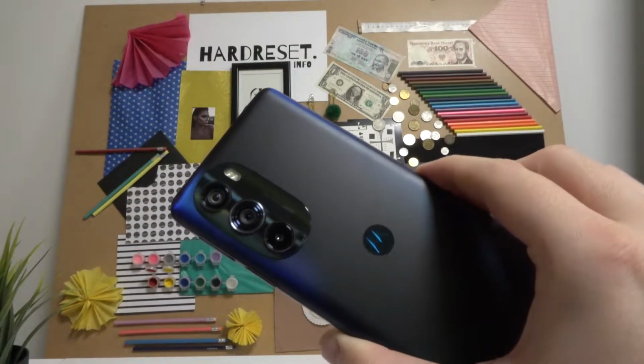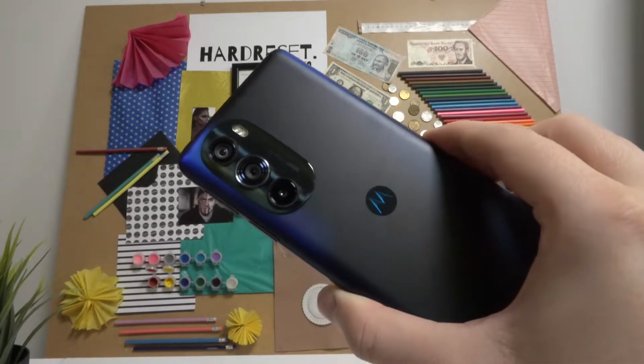Welcome. In this video I want to show you 5 camera tips for Motorola Moto Edge 30 Pro.